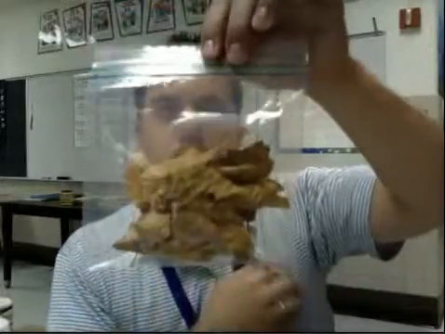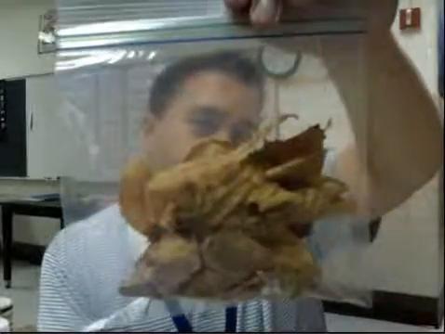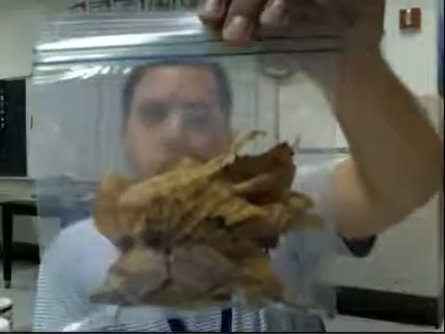Number 3 is leaves decomposing. Here we have some leaves that were taken from outside. You can see that they're brown and crunchy right now. When we picked them up this morning, this is how they looked. They were brown and crunchy, but earlier in the year, during the summer, they would have been green. So think about what happens as the leaves turn from green to brown, as they start to decompose.